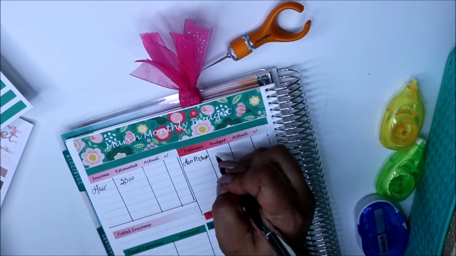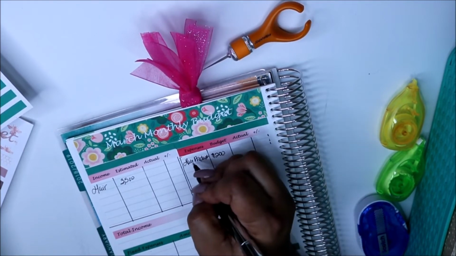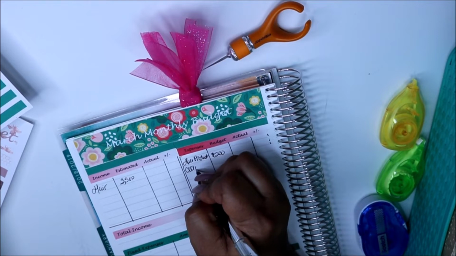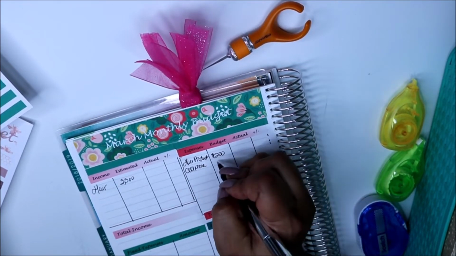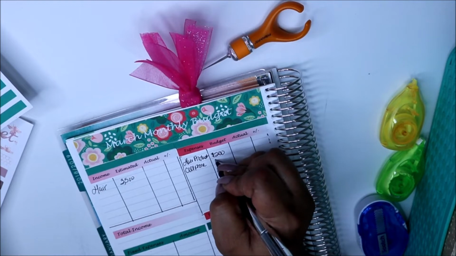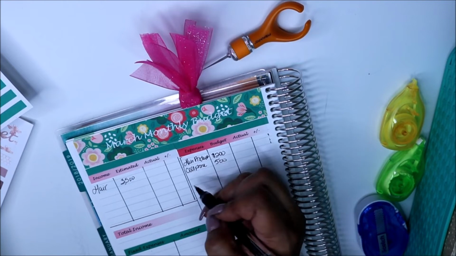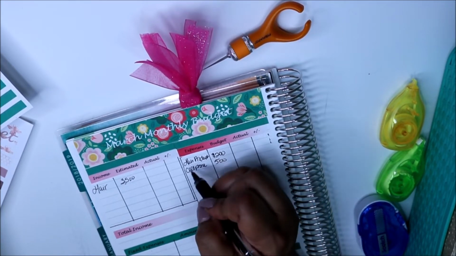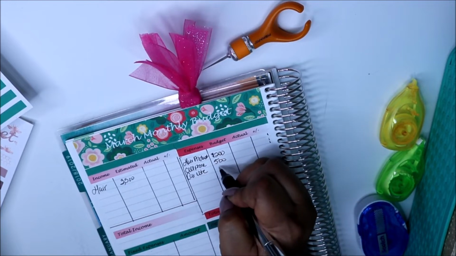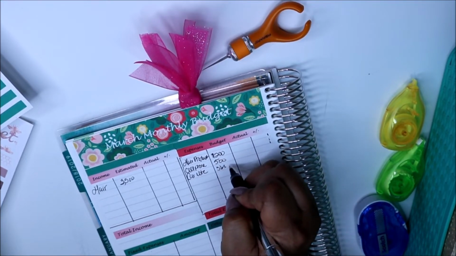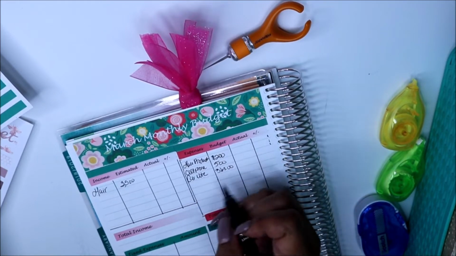My budgeted amount for hair products is $200. I have a cell phone bill. It's out of control, but it's about $500 for the month that I'll be spending on my cell phone. Car note is $363 and some change, not sure.